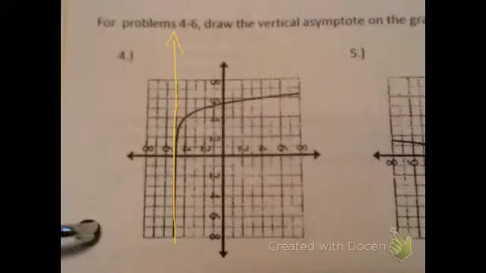It's getting really, really close to that line, but it's not going to cross. And that is the line of not y, but x equals a number, and it's the x value over here of -5. So that one's going to be x equals -5.